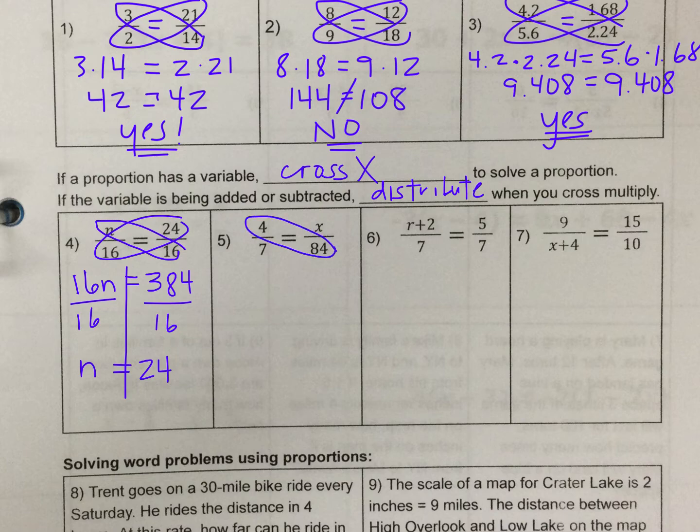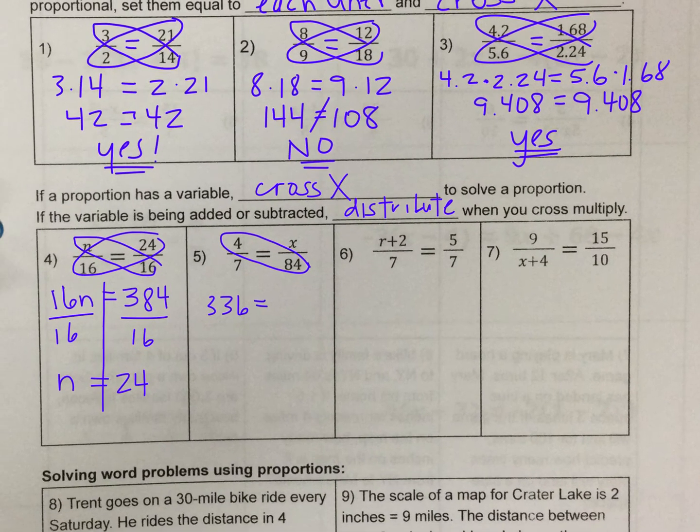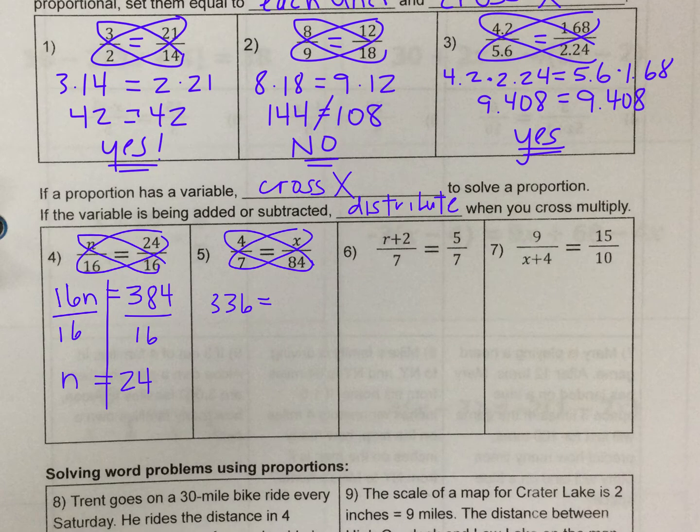All right, let's do the next one. Cross multiply. 4 times 84 is 336. 7 times x is 7x. I'm just going to divide. X on the right side equals 48.